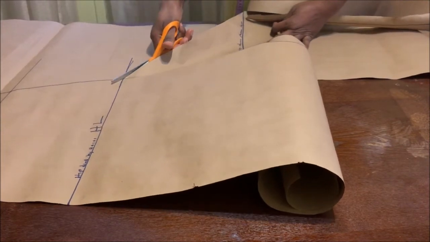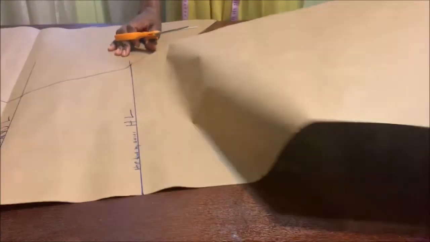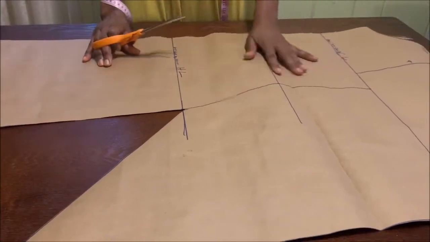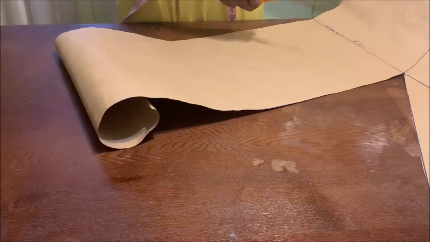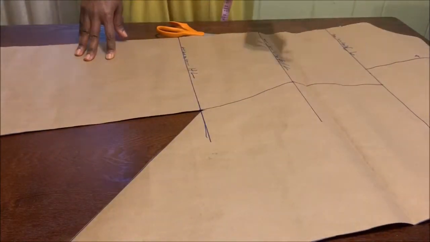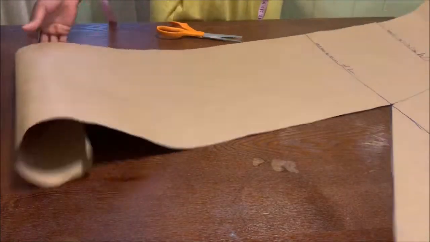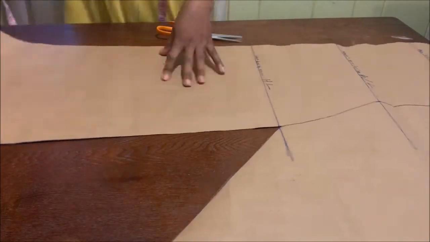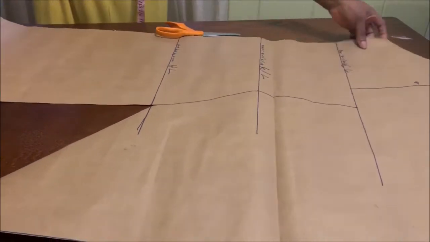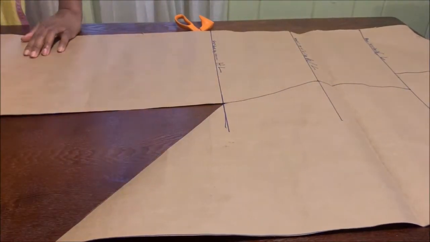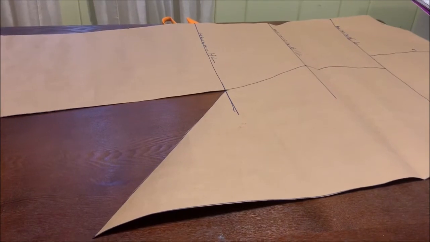So the straight edge is going to be placed on the folded edge of your fabric. So you're gonna fold your fabric into two, then you fold it again into two in order to be able to cut two separate pieces. All right. So remember the straight edge is going to be on the folded edge of your fabric.